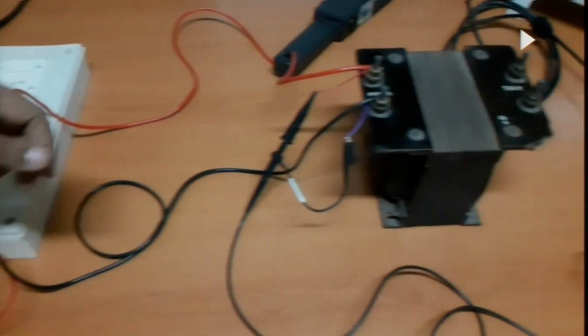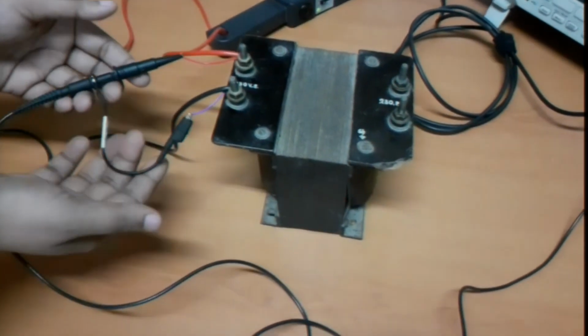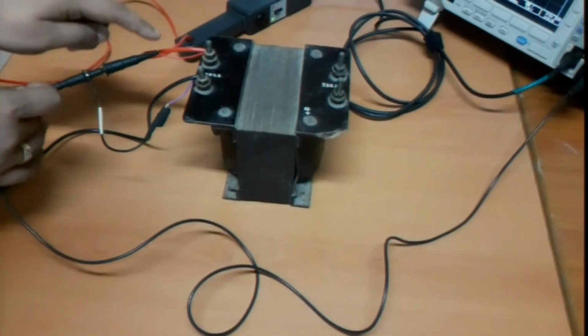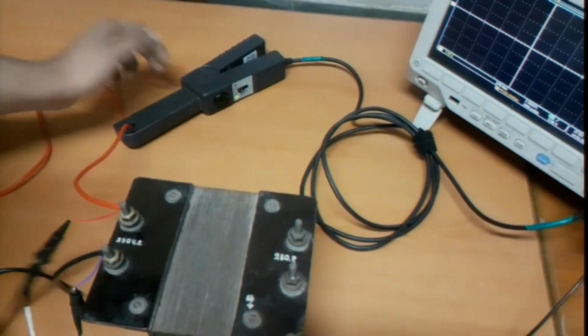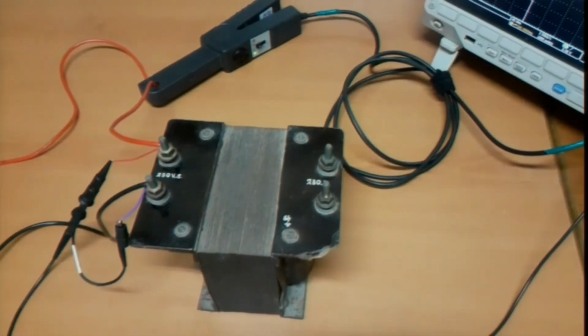Because of this, we enter the nonlinear region, and we should see waveforms of the kind which we have seen in our simulation. So, let us just see if this actually happens. So, that is the voltage, and you also have the current, and we are going to switch this on.